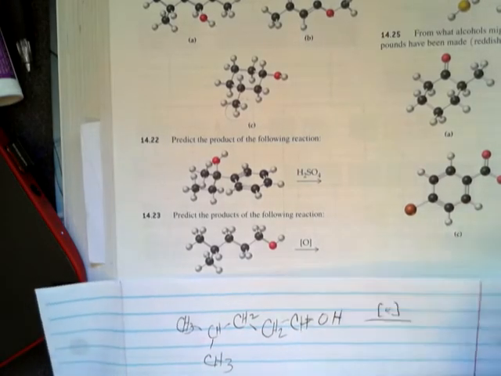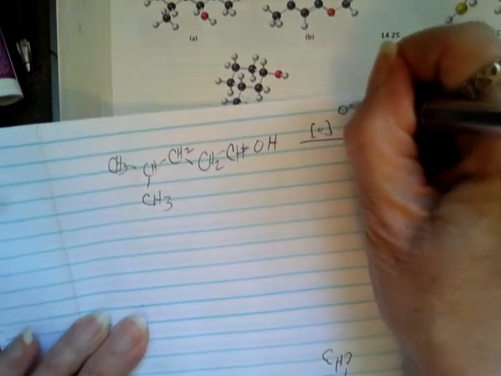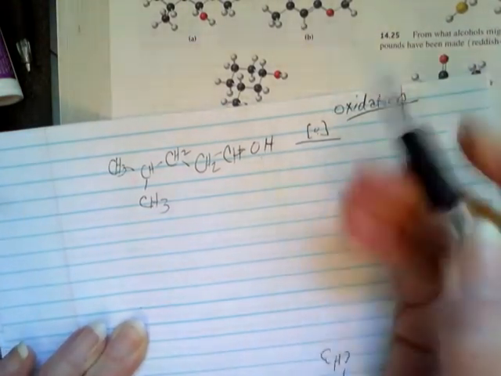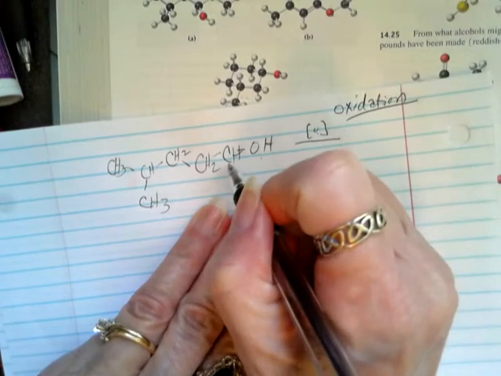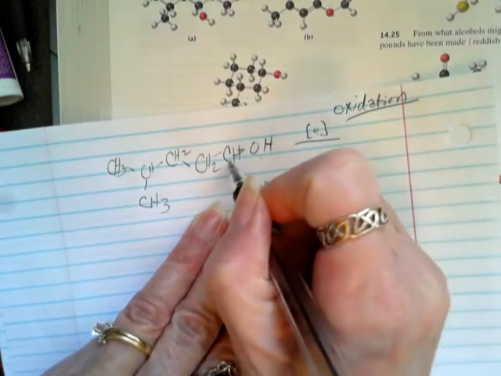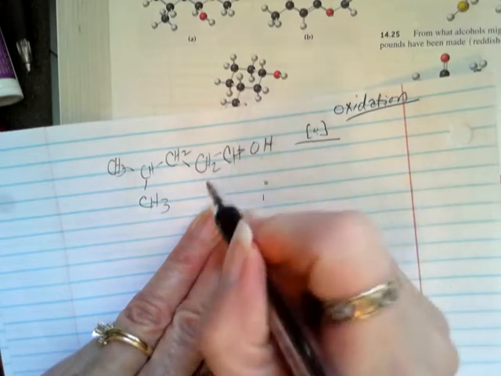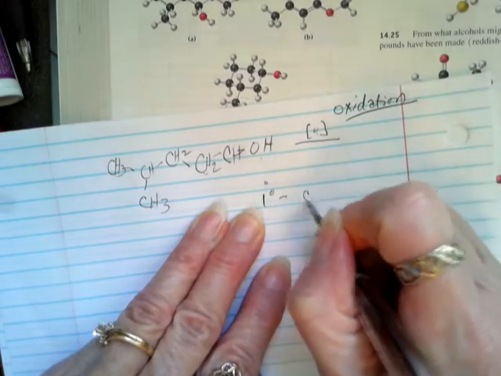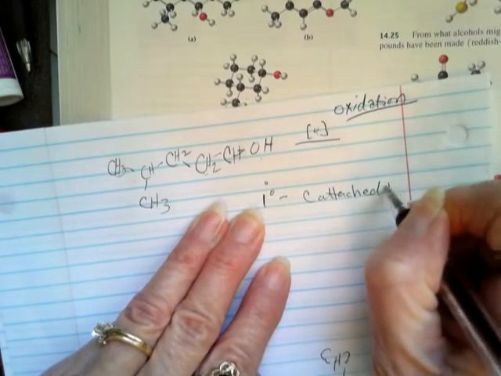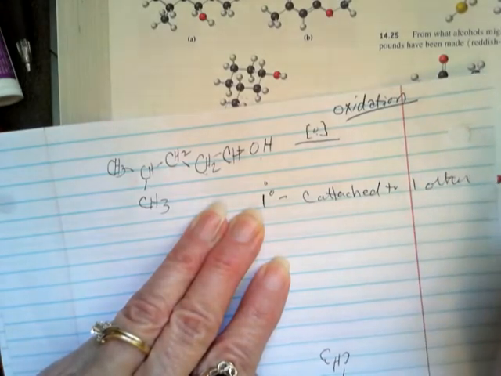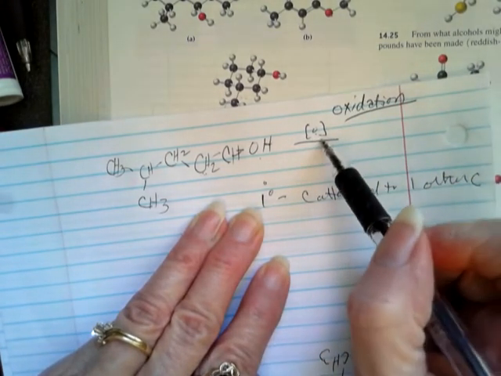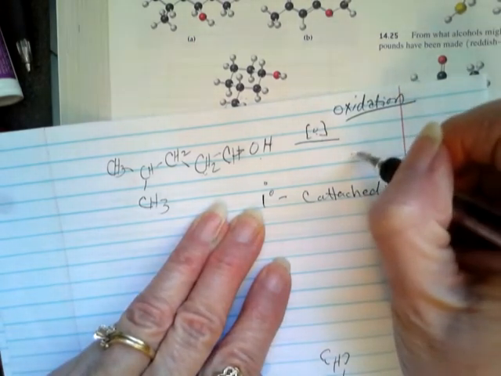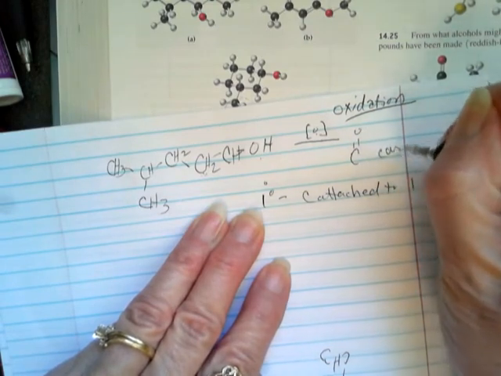Number 1, I've got this O here, so I've got an oxidation reaction going on. When a primary alcohol, this is a primary alcohol because it is attached to an end carbon, and the carbon is only attached to one other carbon. Okay, so remember, primary, the carbon is attached to one other carbon. Now, anytime you have an oxidation reaction occurring, whether it be a primary, secondary, whatever, you're going to have a carbonyl group being formed.